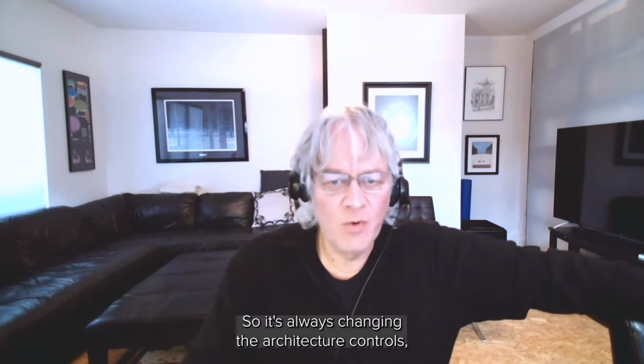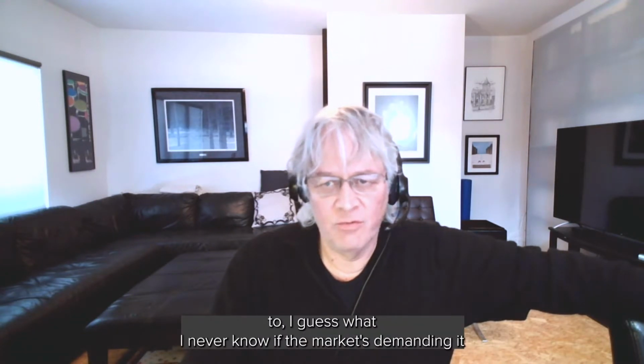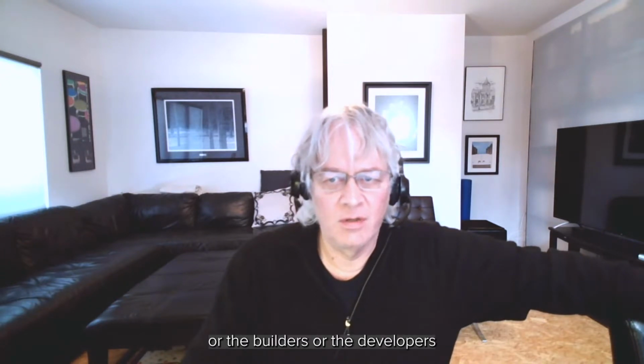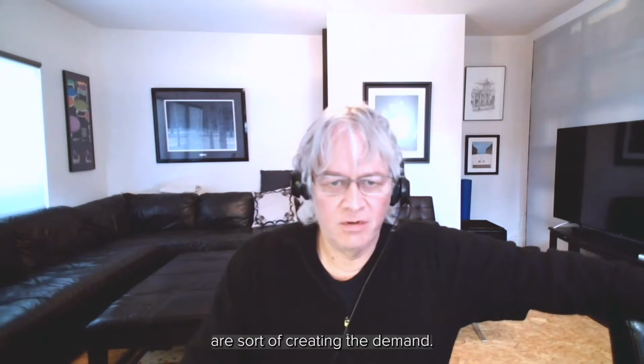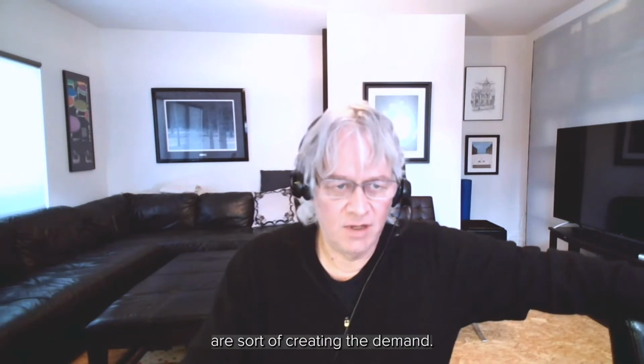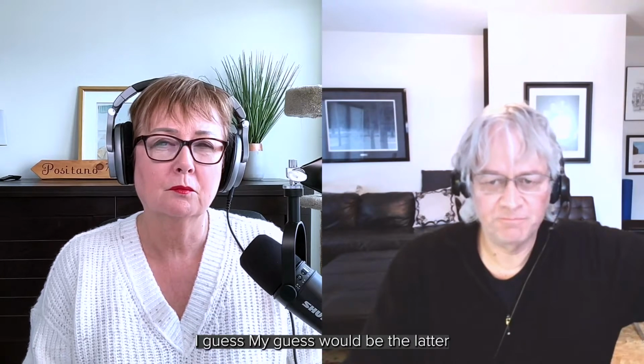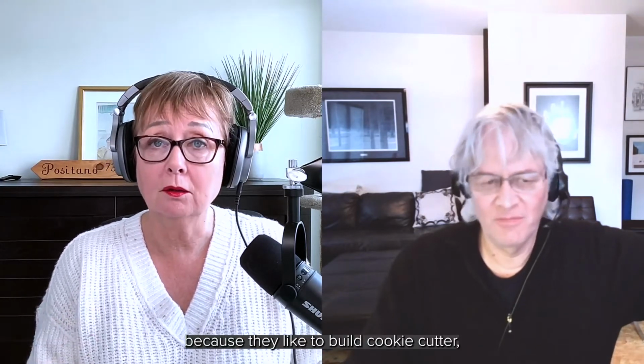So the architectural controls are always changing, trying to adapt to, I guess, what the market's demanding. I never know if the market's demanding it or the developers are sort of creating the demand. That's always a bit of a loaded issue. My guess would be the latter, because they build cookie cutter.